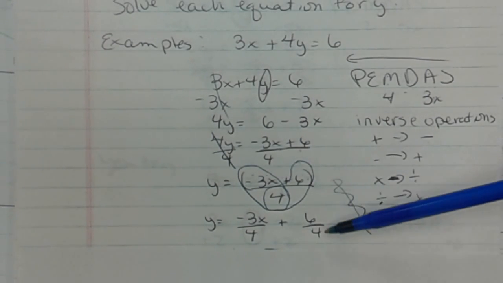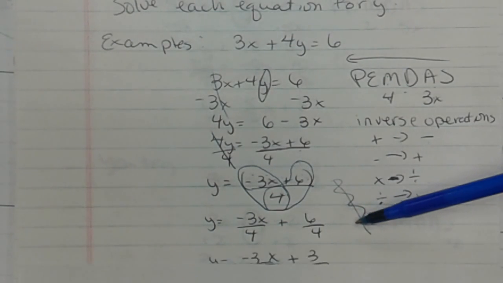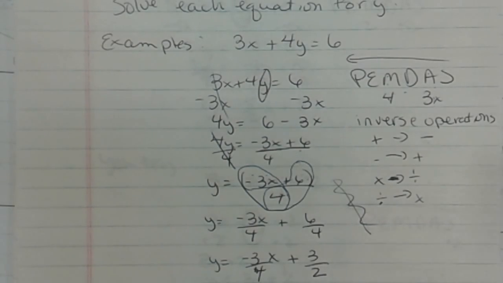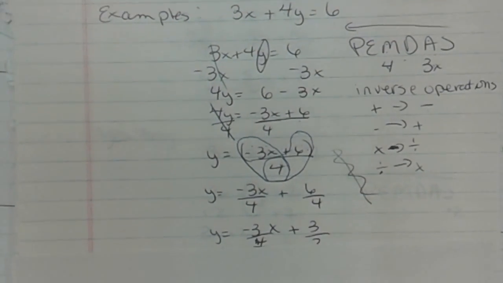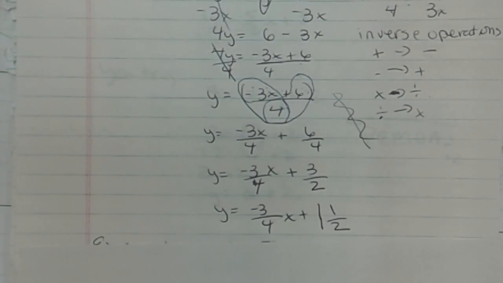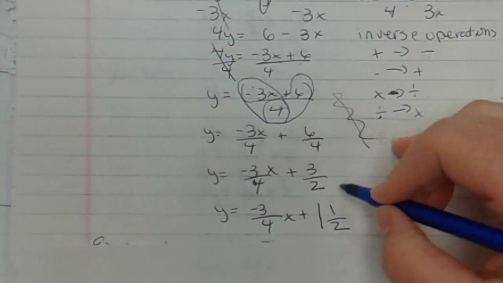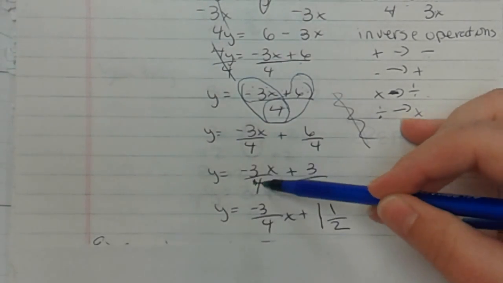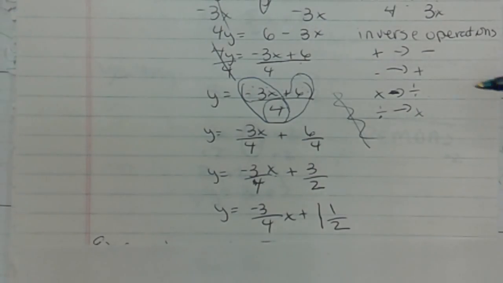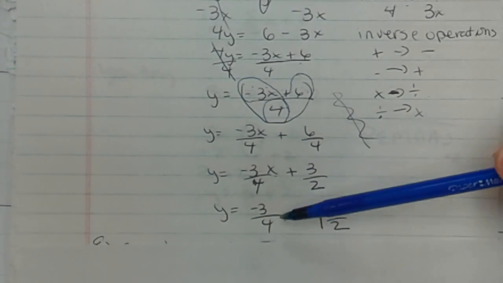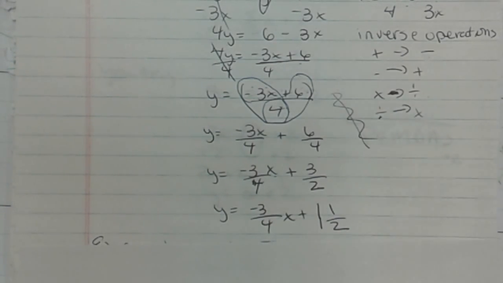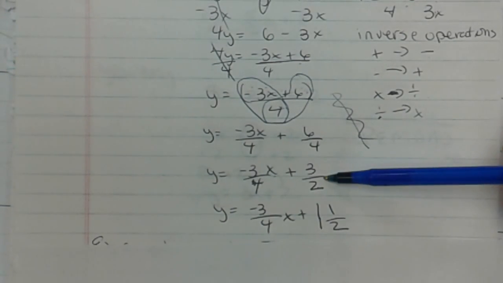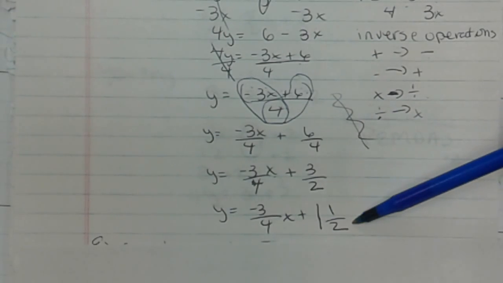So if I have 6/4, can I reduce that? Yeah, you can. You can reduce that to what? 3 over 2. Good. Okay, so are these the exact same thing? Is y equals negative 3 over 4x plus 3 over 2 the exact same thing as saying y equals negative 3 over 4x plus 1 1/2? Yeah, they are. Why? Well, because 3/2 is the exact same thing as saying 1 1/2.